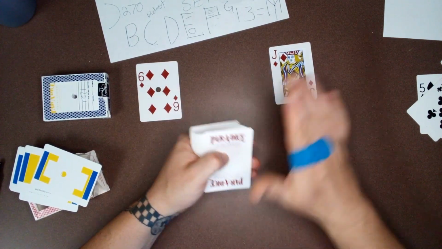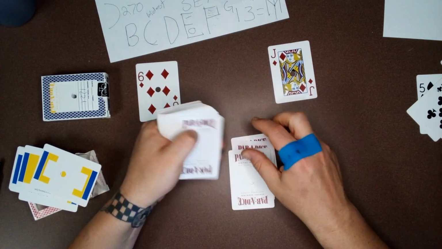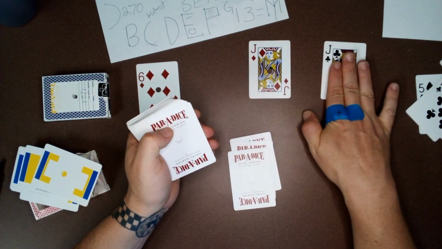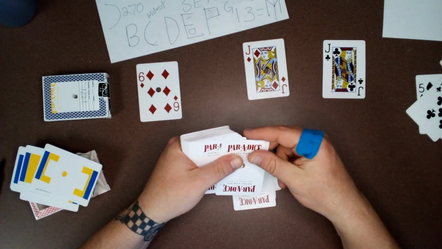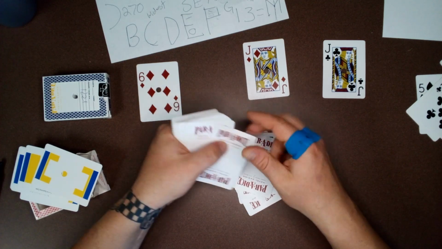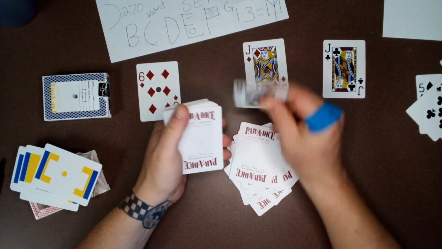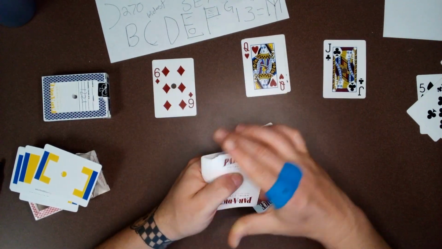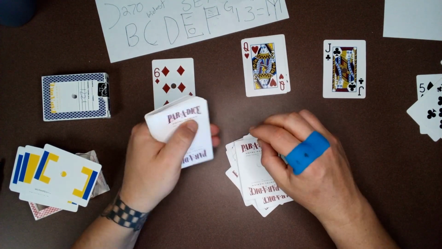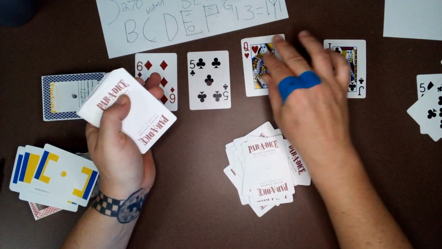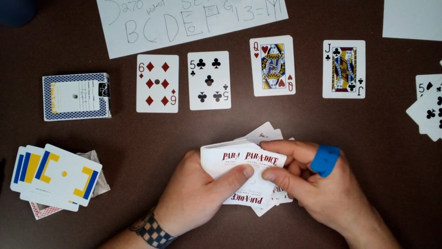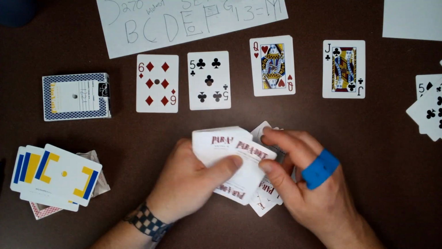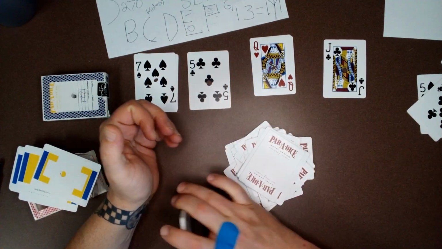So 4. 1, 2, 3, 4. Alright, then we cover it up. 1, 2, 3, 4, 5, 6, 7, 8, 9, 10. Alright. Same here. 1, 2, 3, 4. That fourth one's supposed to go. And then we cover it up. 1, 2, 3, 4, 5, 6.